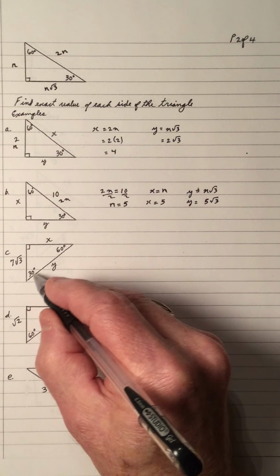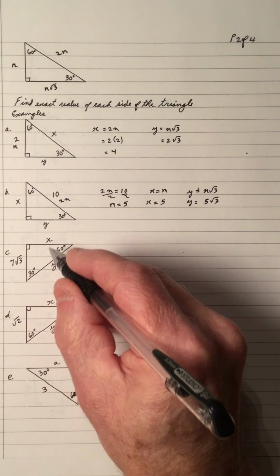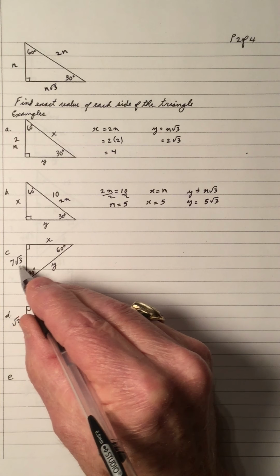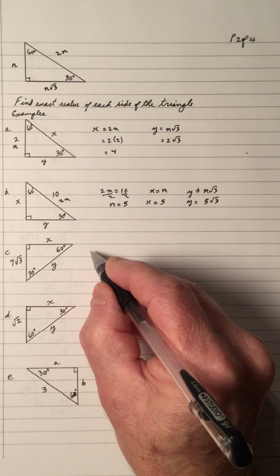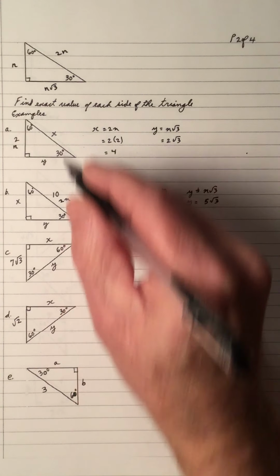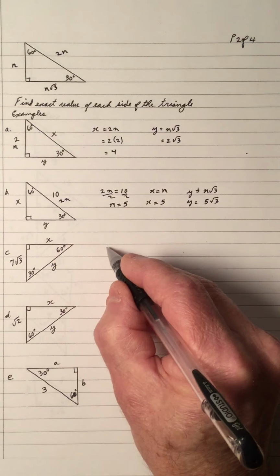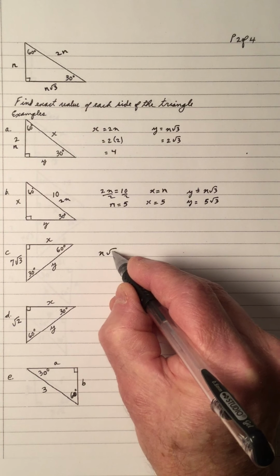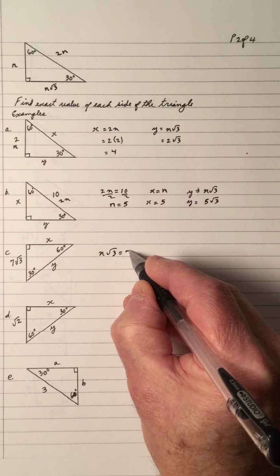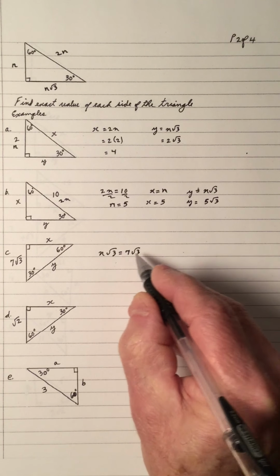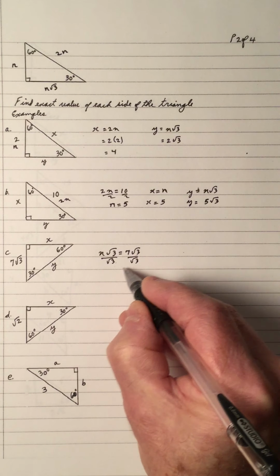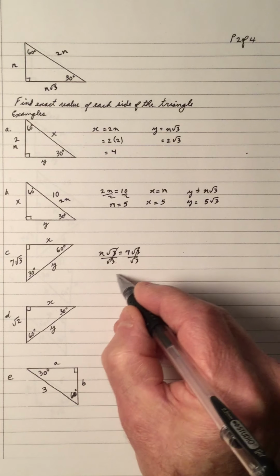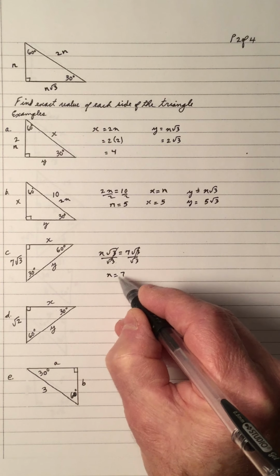C, I have a 30, 60, 90 right triangle again, and I've been given this length opposite 60. Opposite 60 is n root 3, so n root 3 is 7 root 3. If we divide by root 3, you see they cancel, and n is equal to 7.